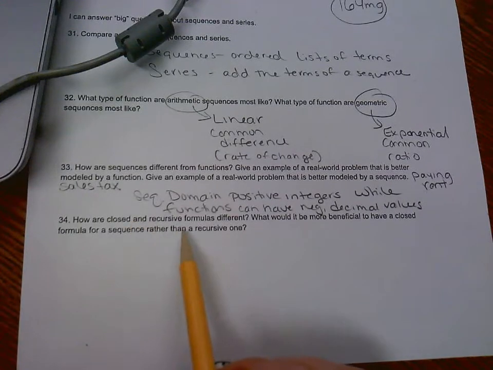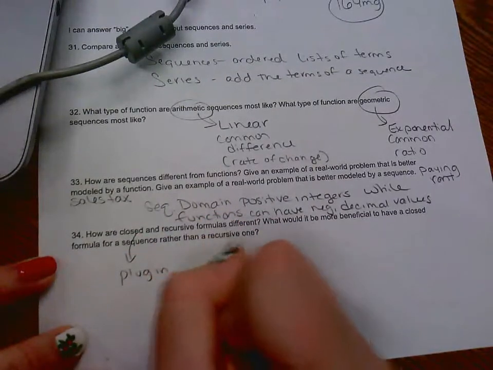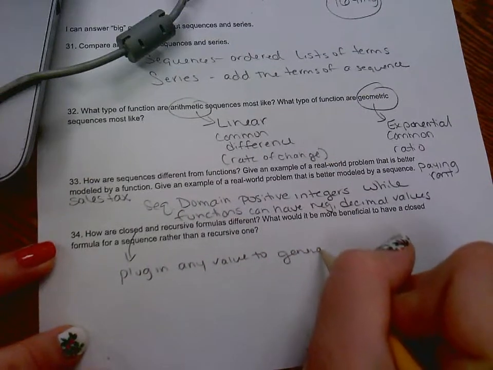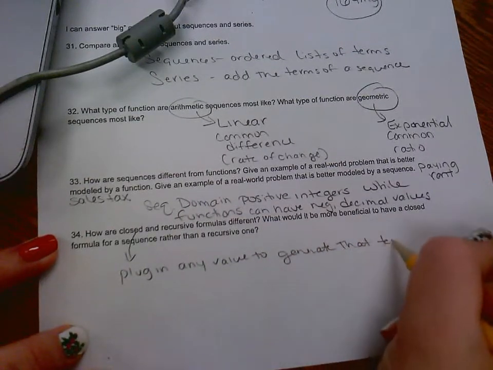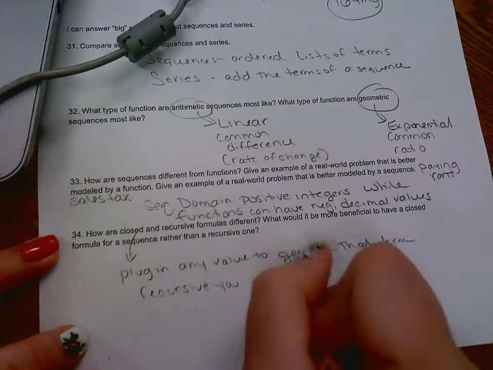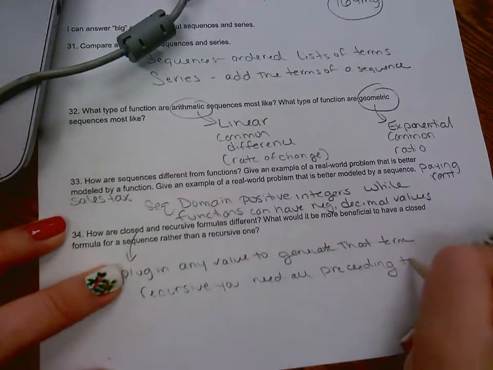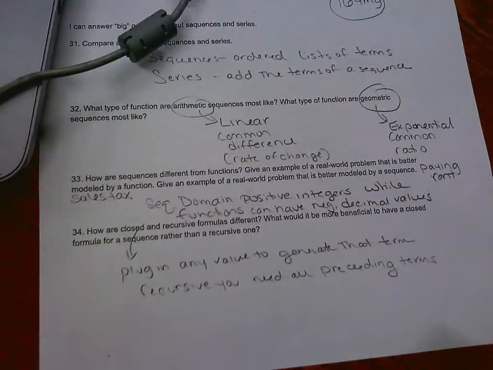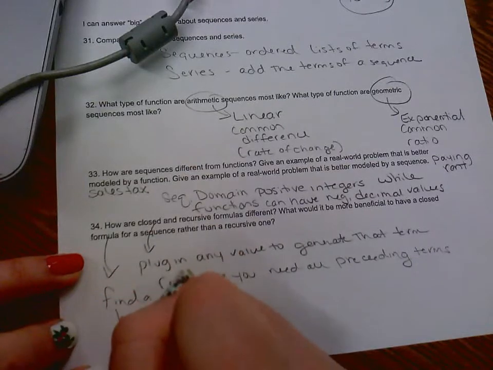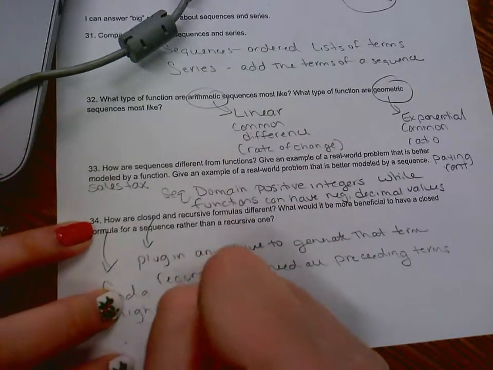How are closed and recursive formulas different? Closed, you can plug in any value to generate that term, but recursive, you need all the preceding terms. And it'd be more beneficial to have a closed formula if you want to find a high term, like the 100th term. Yikes, I don't think I want to do that recursively.